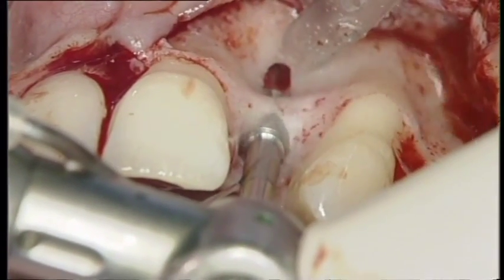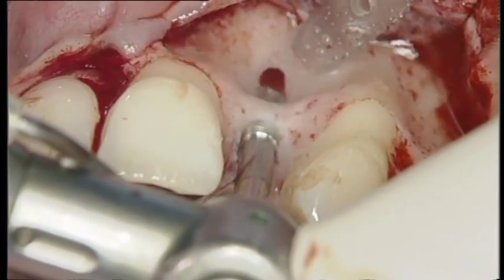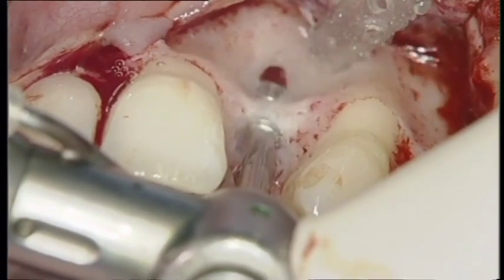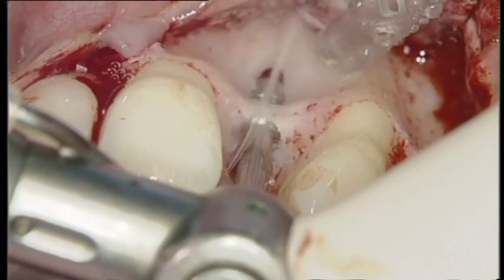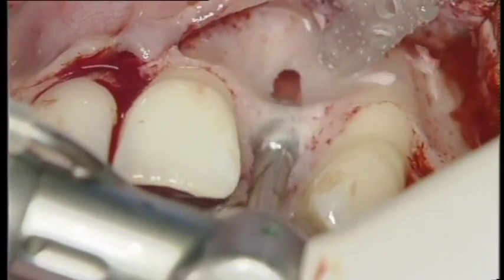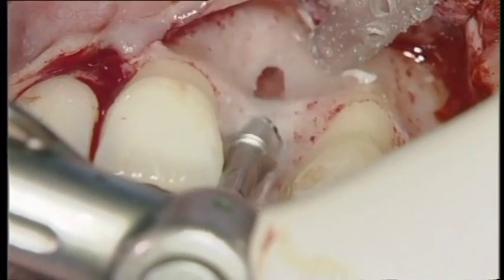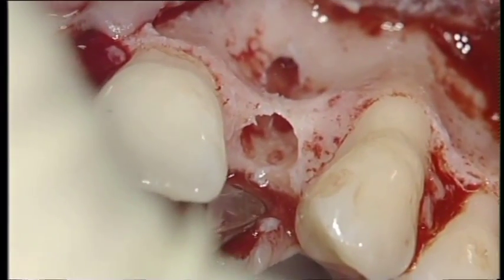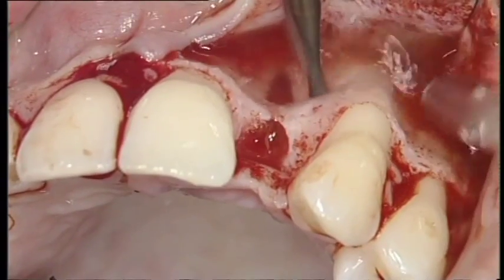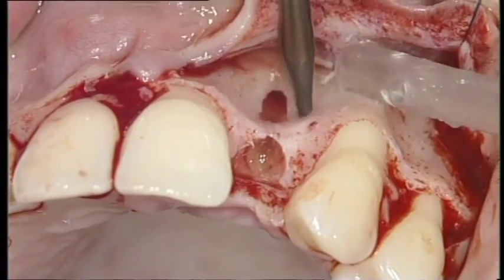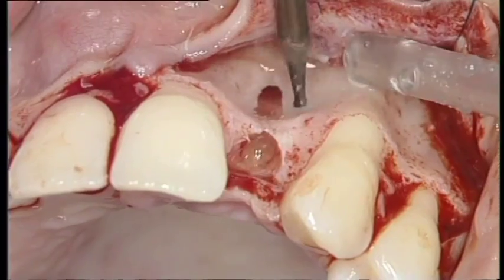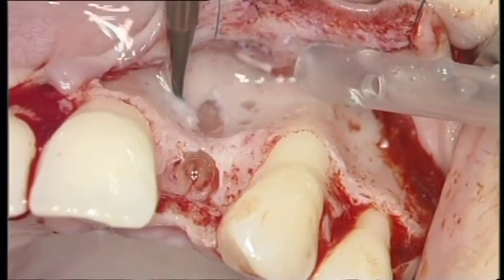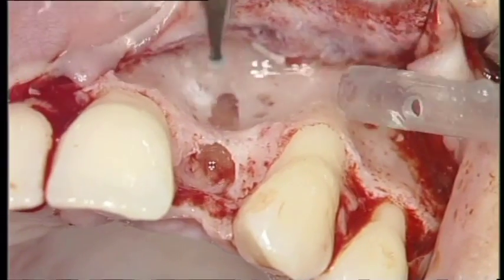A special profile drill for a 3.3 millimeter bone-level implant is used to expand the coronal part of the implant bed. The facial bone wall is less than 1 millimeter thick, whereas the intact palatal bone wall has sufficient thickness. The cortical bone surface is perforated in the peri-implant area with a small round burr to open the marrow cavity and to allow bleeding into the augmentation area.